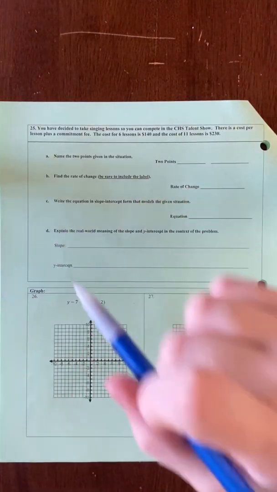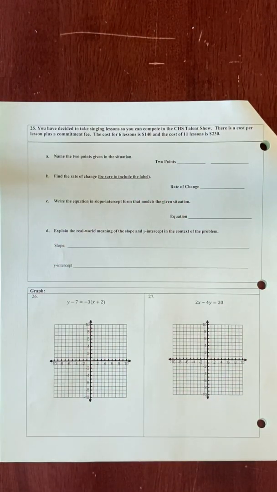All right, this video is going to be starting on number 25. So here we have a word problem. It says you decided to take singing lessons so you can compete in the CHS talent show. There's a cost per lesson plus a commitment fee. The cost for 6 lessons is $140 and the cost of 11 lessons is $230. So it kind of walks us through here step by step.